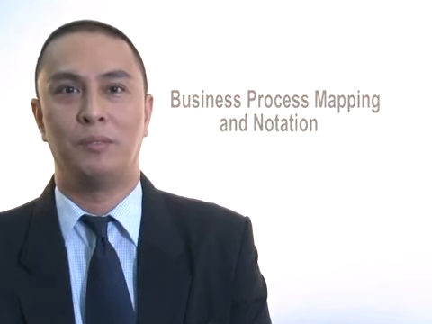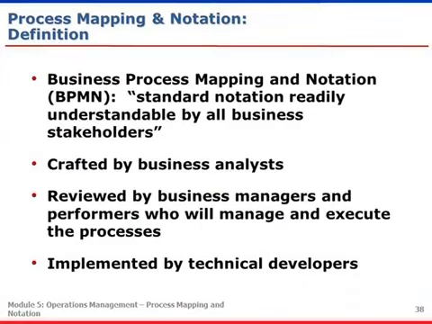What do you need to do? Let me define it for you. Business process mapping and notation, or BPMN, is a standard notation readily understandable by all business stakeholders, crafted by business analysts, reviewed by business managers and performers who will manage and execute the processes, and implemented by technical developers. Let me show you some basic shapes on process mapping and notation.